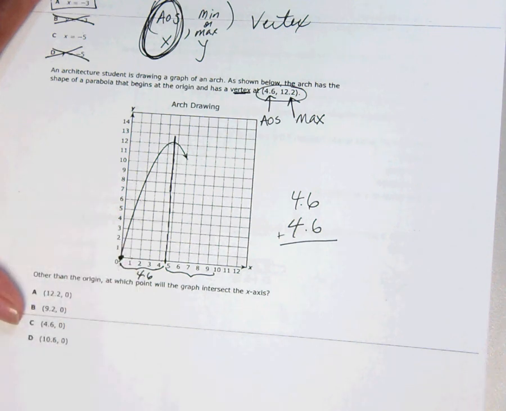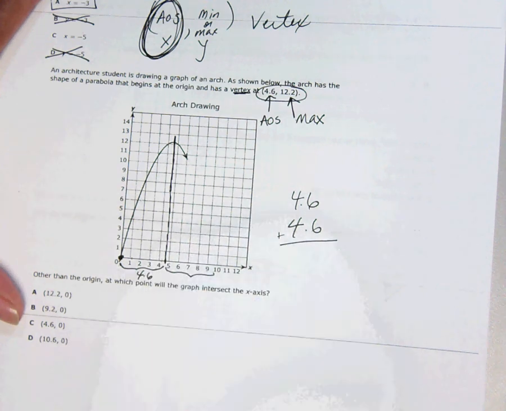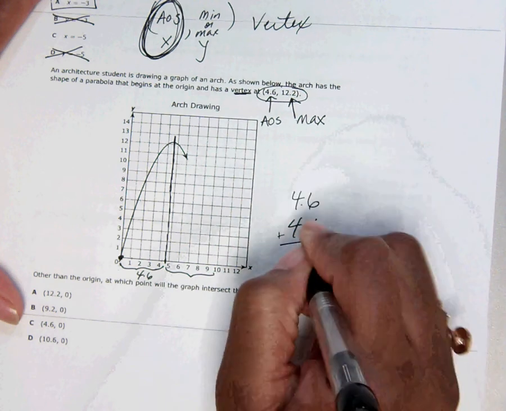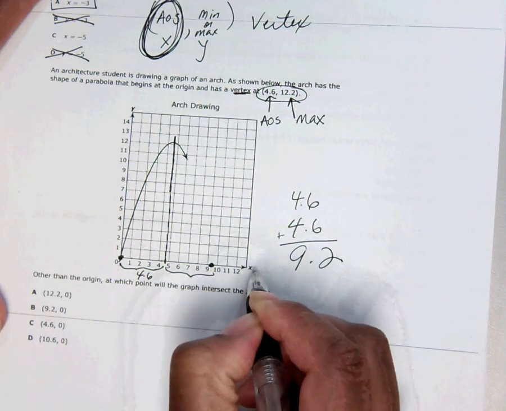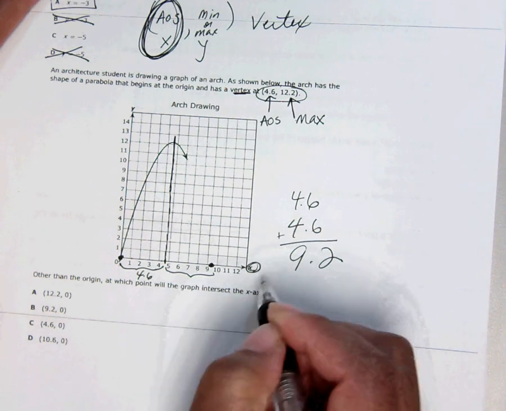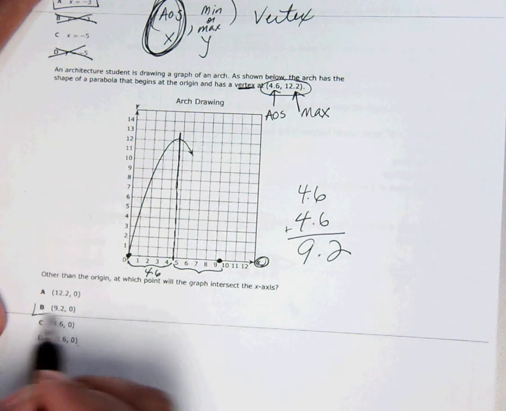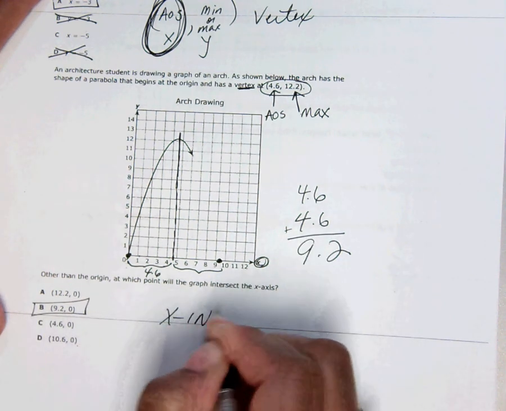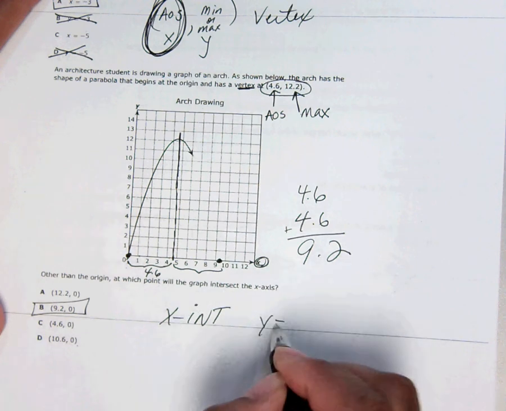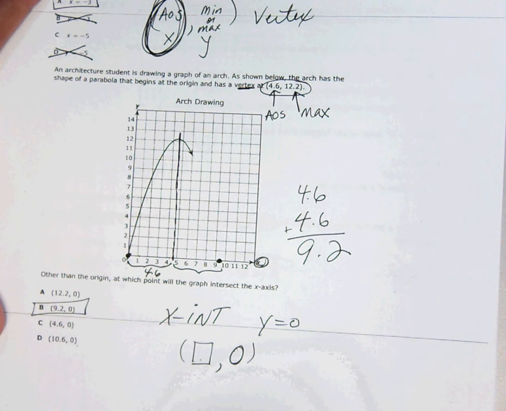But what we do know is it has to be the same distance from both sides of the axis of symmetry. So 4.6 plus 4.6 gives us 9.2. And because it would be here on the x-axis, that is an x-intercept, meaning all of the y's have to be 0. 9.2 is answer B. So I threw something extra in there. If I'm an x-intercept, my y equals 0. So it will be whatever the x is, and then comma 0.